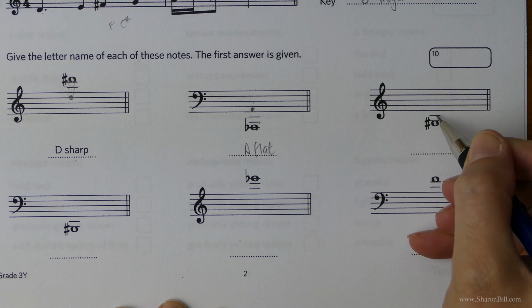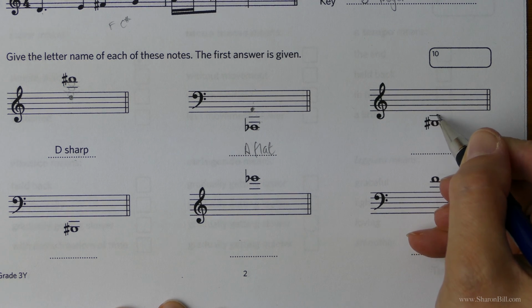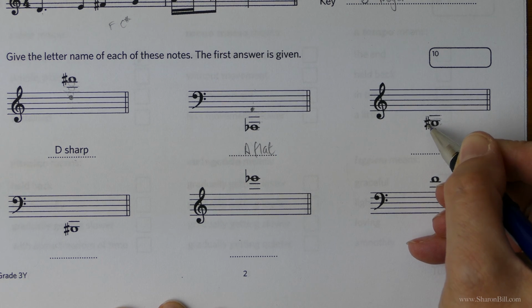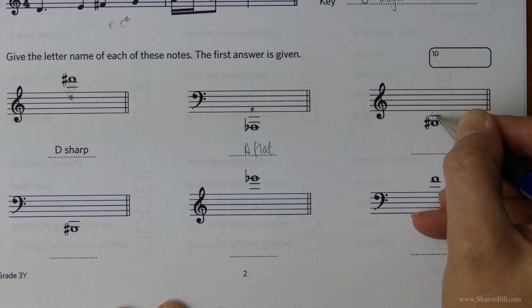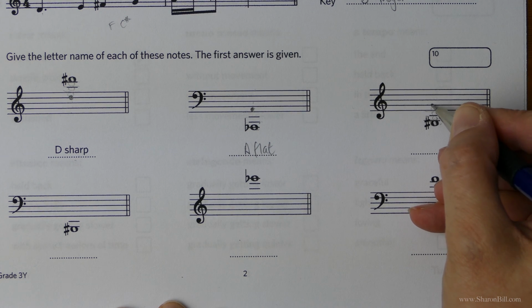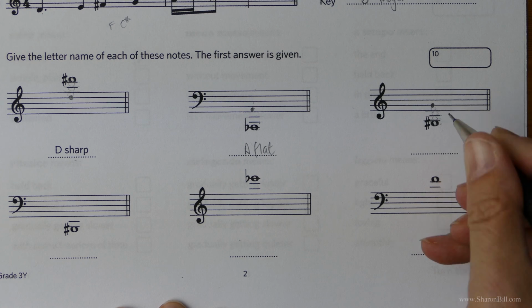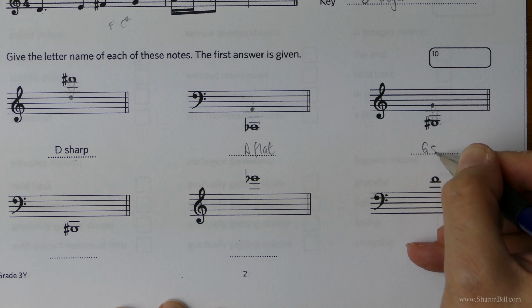So here we know this is middle C. We'll count backwards just to show that it can be done. C, B, A, G sharp. Alternatively, 1, 2, 3, 4, 5, 6, 7, 8 takes us to this line, every good G sharp.